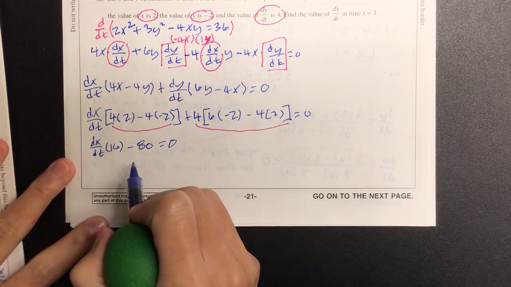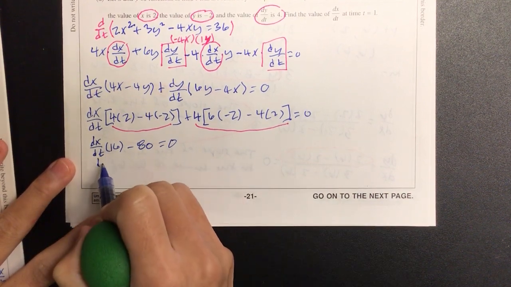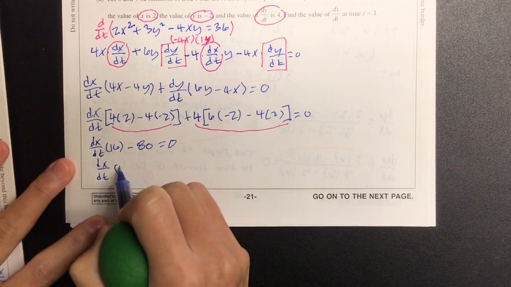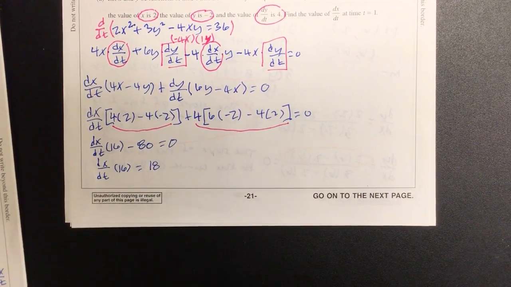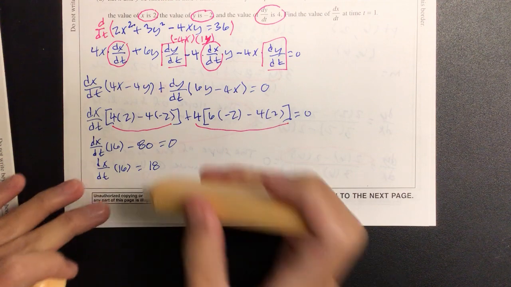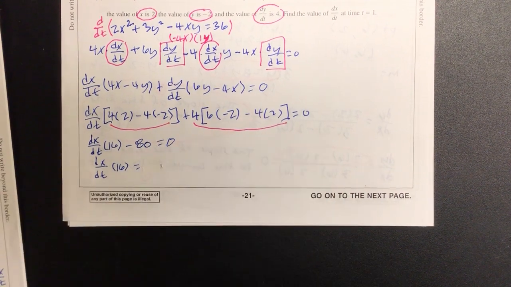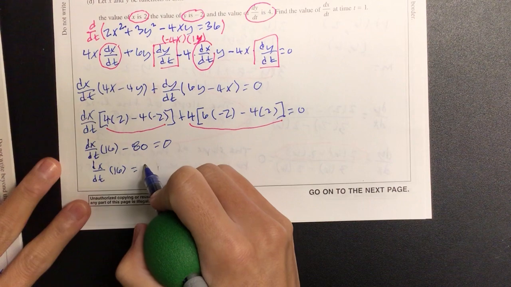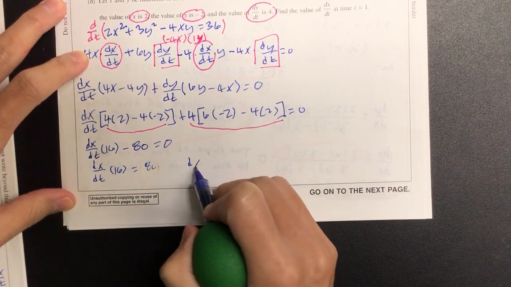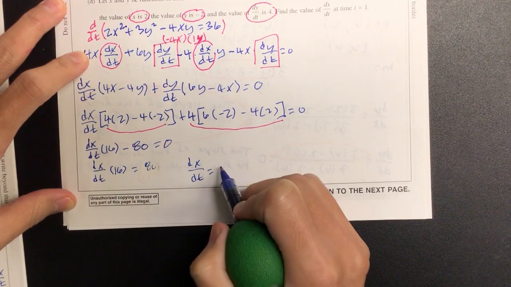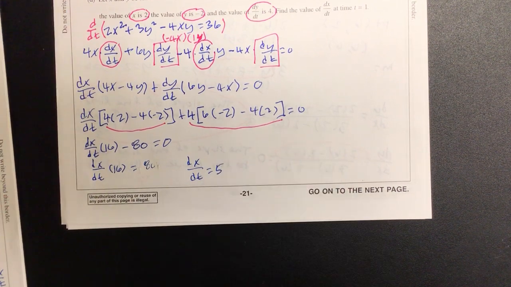So that's going to give us, add 80 on both sides. Can 80 be divided by 16? Is it a clean number? Yes. What is a clean number? 5. 5, very good. So we know dx over dt is equal to 5.